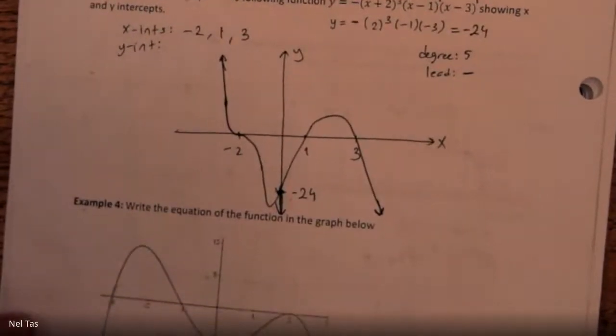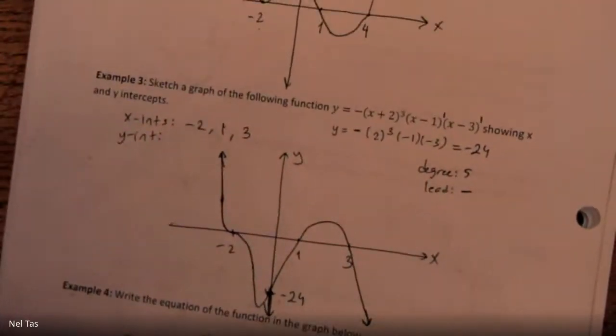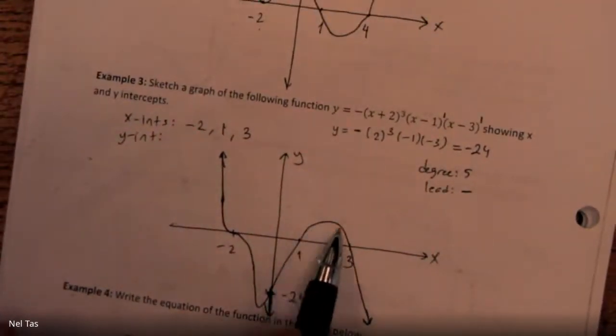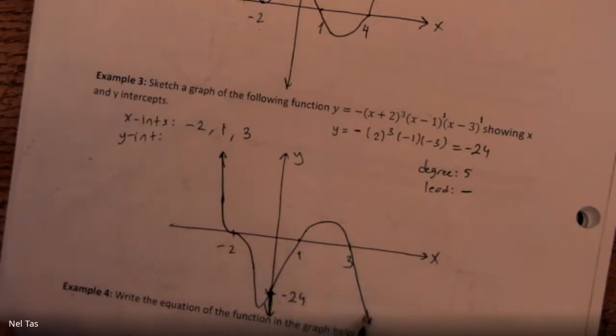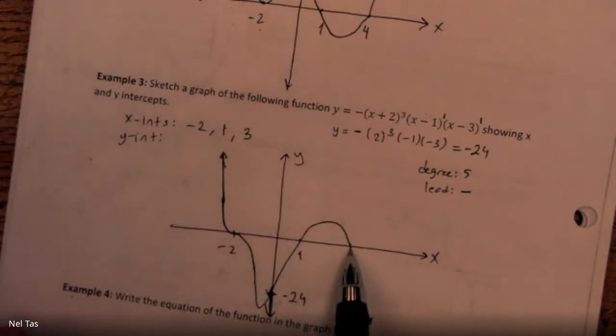Now, writing the equation of a function. Why do you curve it at the end? Here? I didn't curve, I just go straight with a slope a bit. Here? Because after x equals 1, there is another x-intercept at 3, so you have to curve back to there.